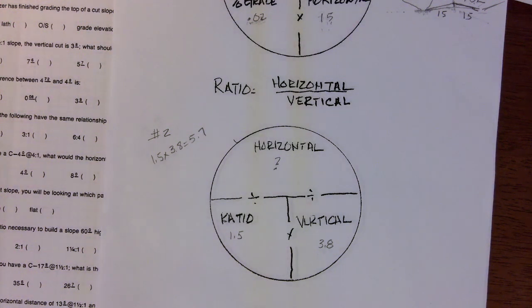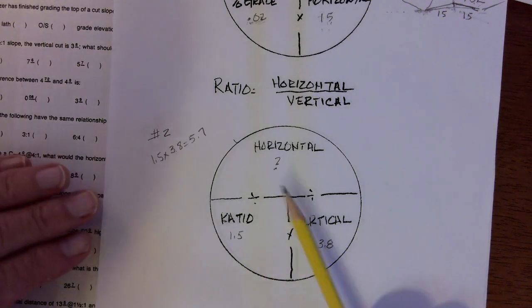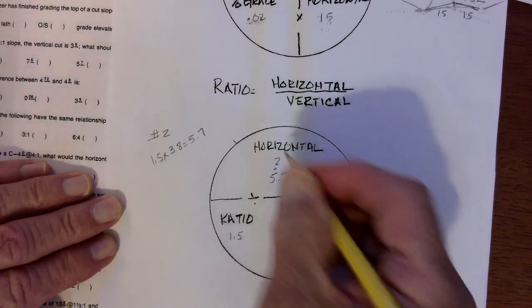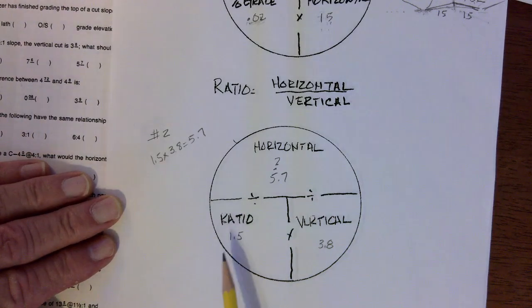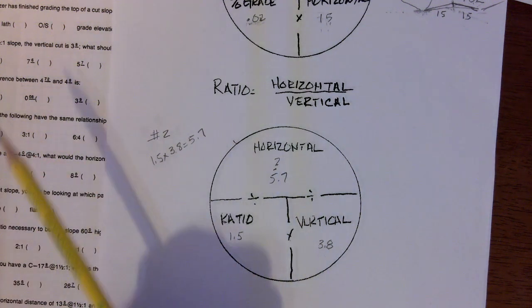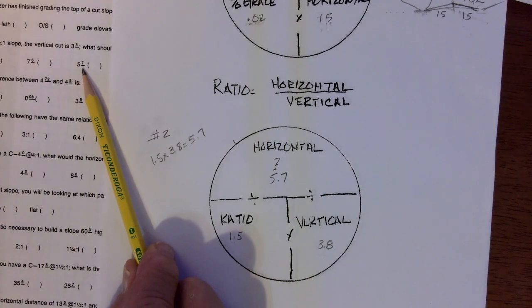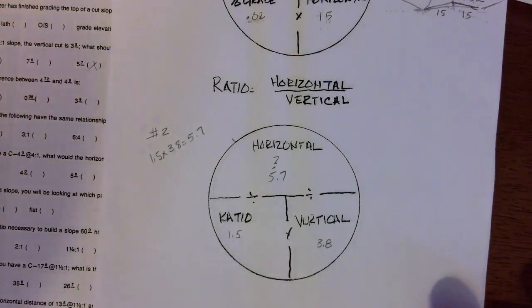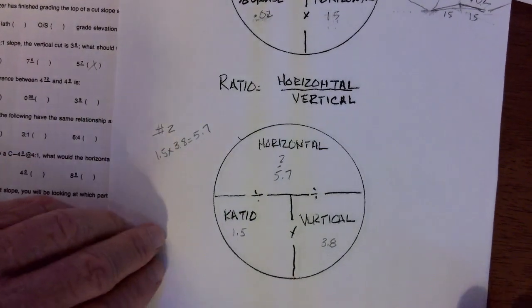My desk needs to be the size of a football field. So that's how we came up with our horizontal. We followed what this told us to do. We knew the ratio was 1.5 to 1. It tells us multiply this, and that gave us the horizontal, and lo and behold, it is one of the answers. Now, that's question 2.